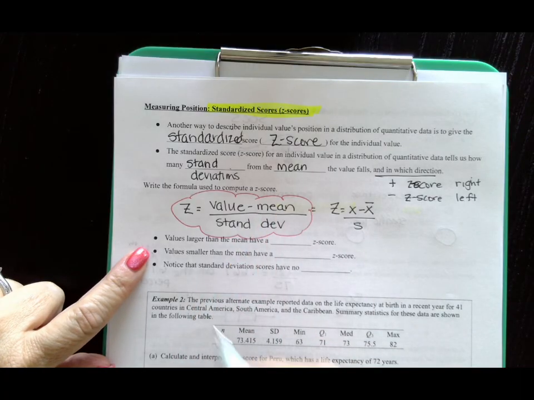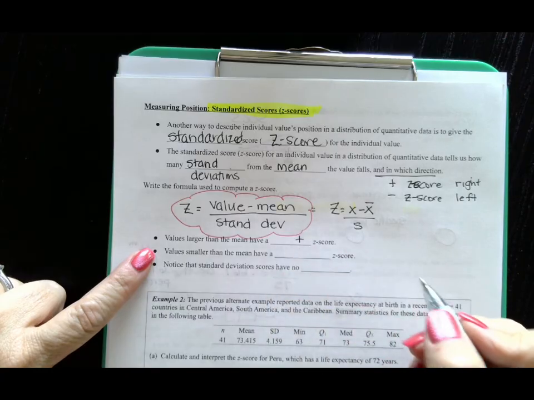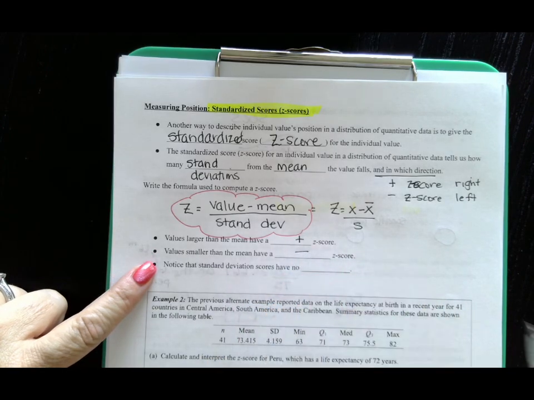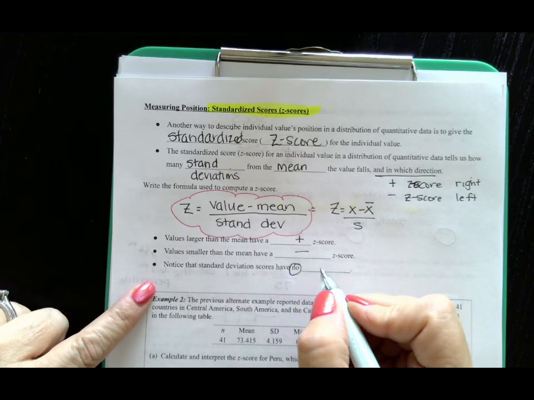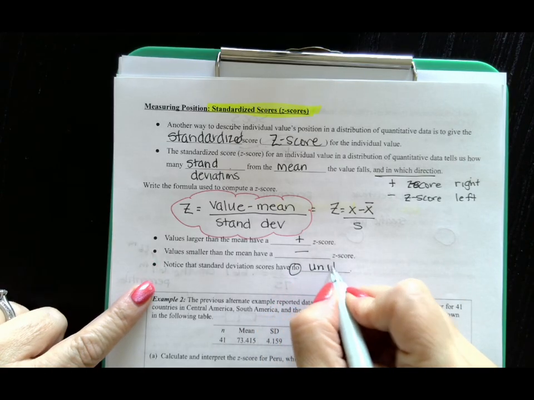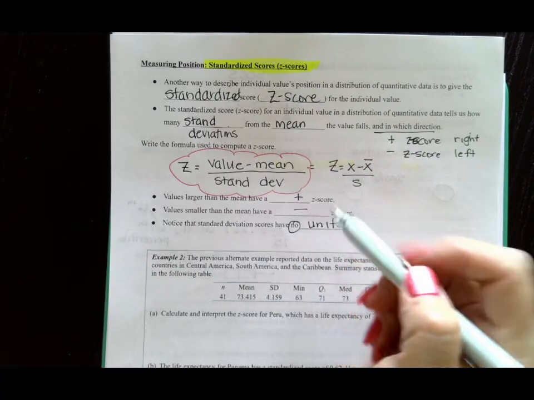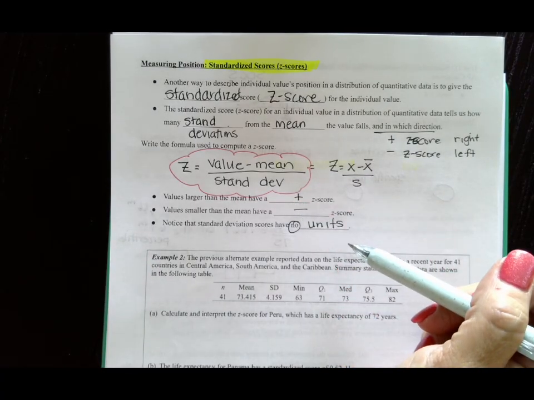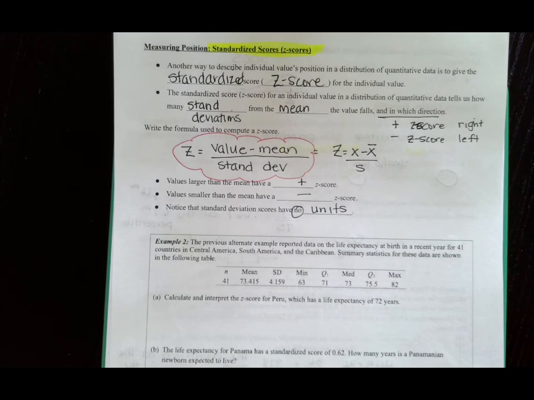Okay, so values larger than the mean have a positive z-score. Values smaller have a negative z-score. And notice that standard deviation has no units. Okay, so because we have no units here, our z-score is not going to have any units, right? It's just going to be a value. Okay, so let's practice this.